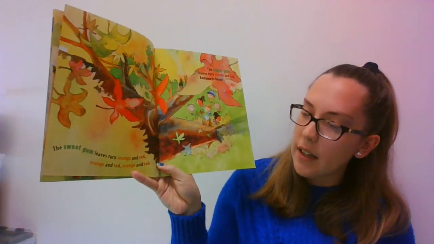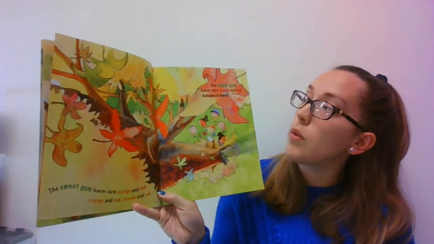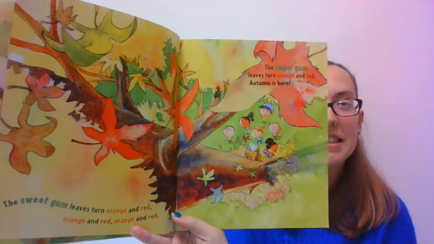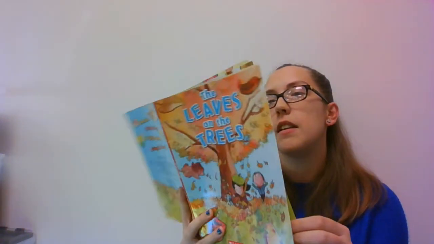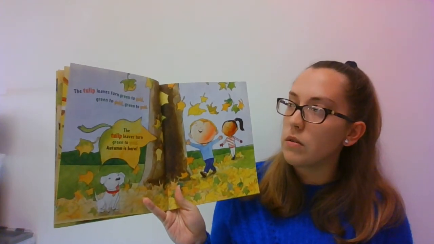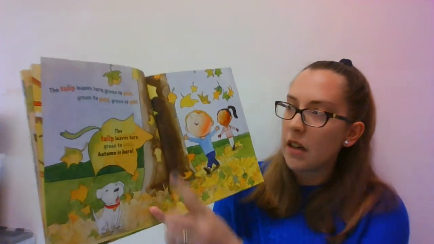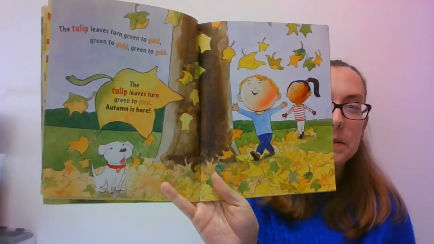The sweet gum leaves turn orange and red, orange and red, orange and red. The sweet gum leaves turn orange and red. Autumn is here. The tulip leaves turn green to gold, green to gold, green to gold. The tulip leaves turn green to gold. Autumn is here.